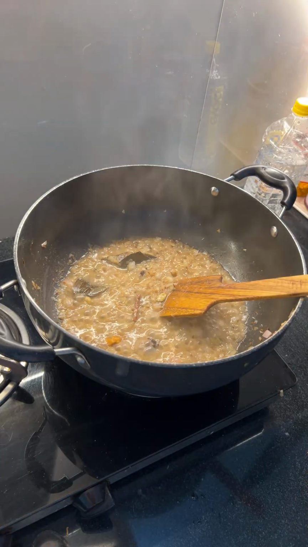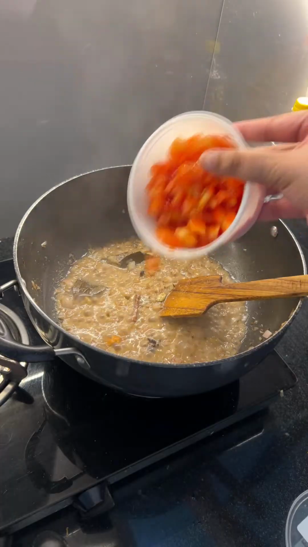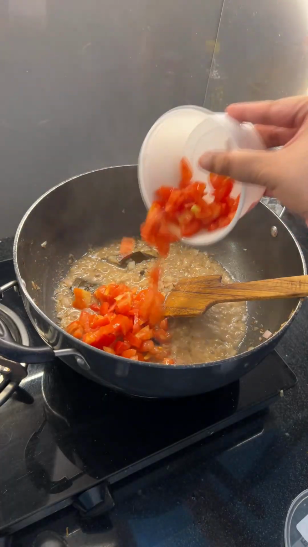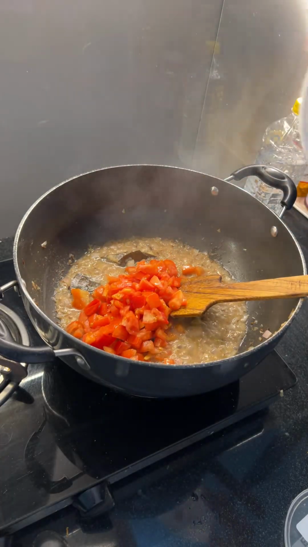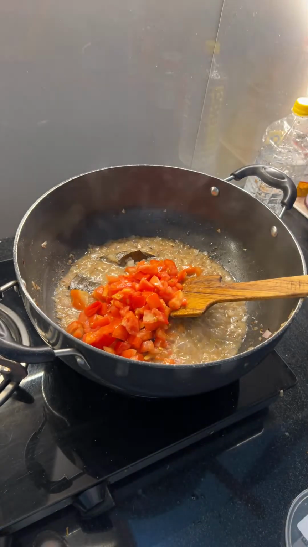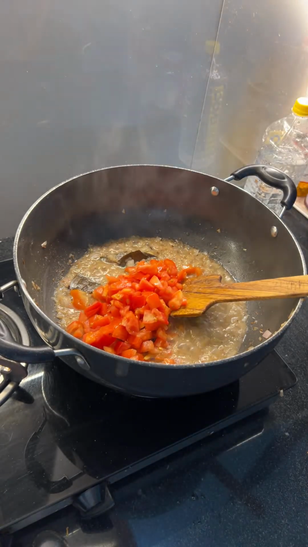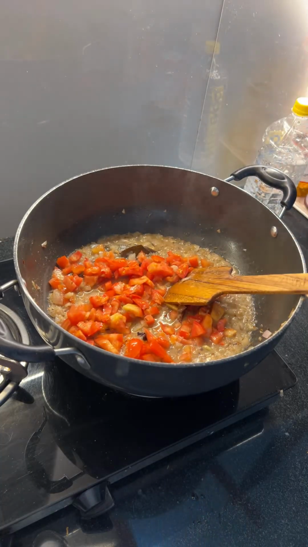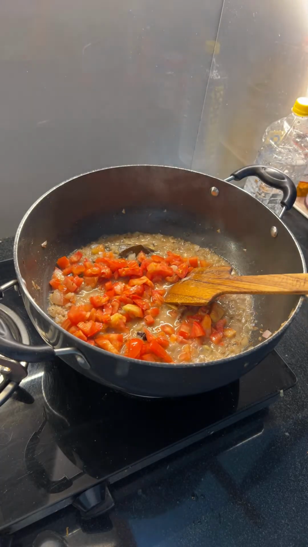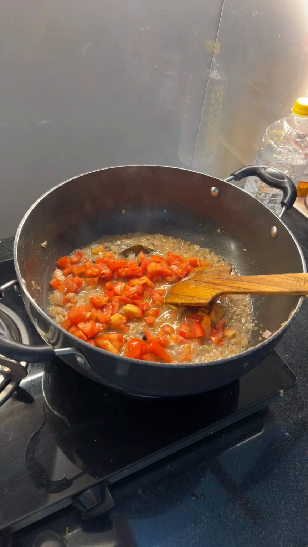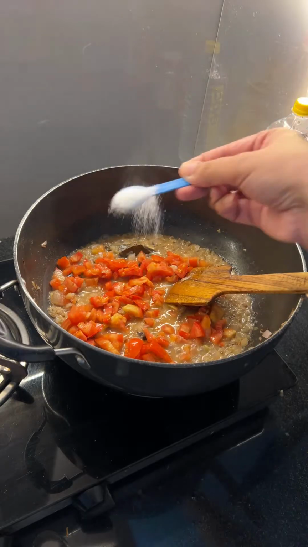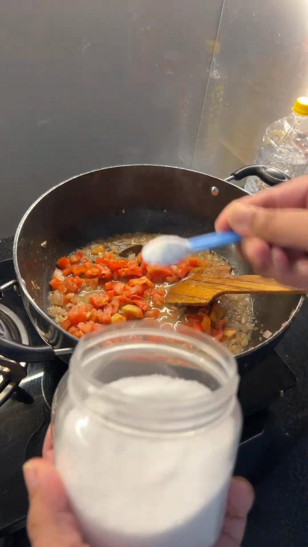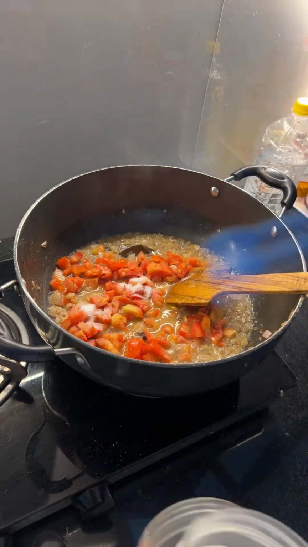Now that they are all mushy, I have my tomatoes chopped. I usually use tomato puree only, but today I feel like adding the tomatoes. We're in the middle of shifting, and I want to finish the leftovers. Now the key thing here is, as soon as you add the tomatoes, please add your salt. Tomatoes need salt to cook. As soon as you add your tomatoes, add some salt. Right now I'm adding probably 3 teaspoons.